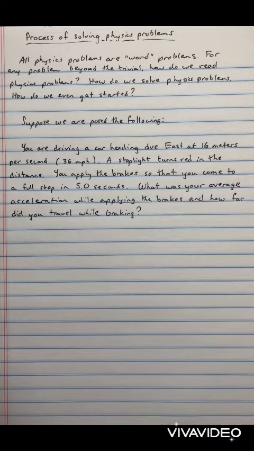I'm going to show how to solve this problem, and what I want to do after that is review where we were, what we were thinking about, what kind of steps we were taking in order to get this. Specifically, how do you get started in the first place? Let's begin. So, first thing I'm going to do is read the problem.